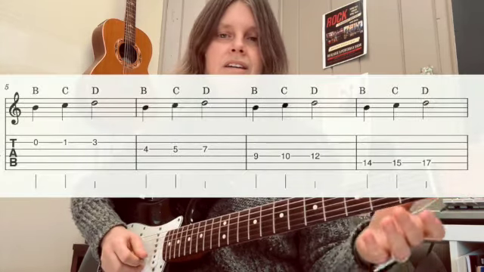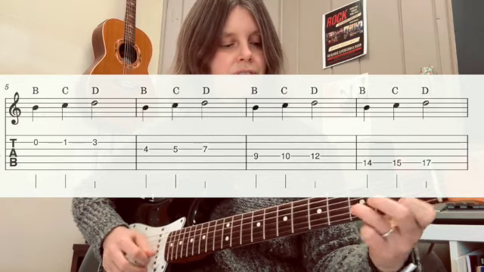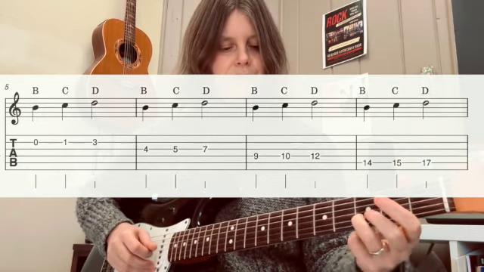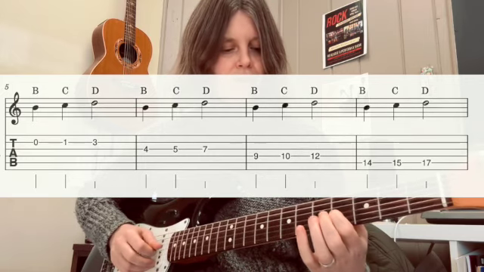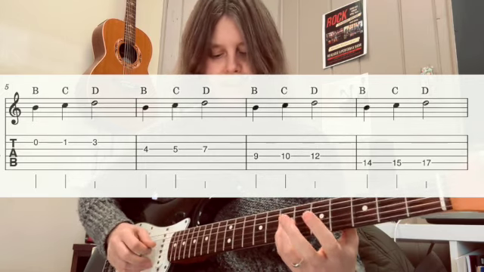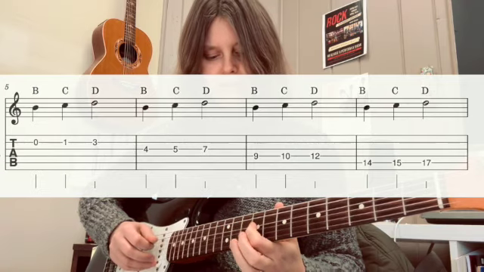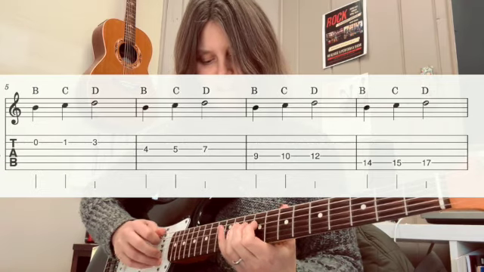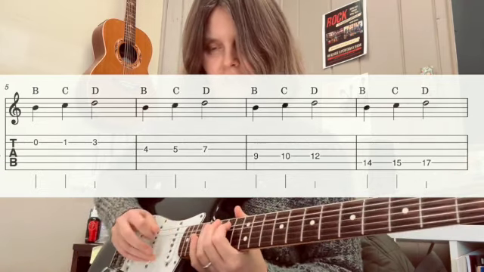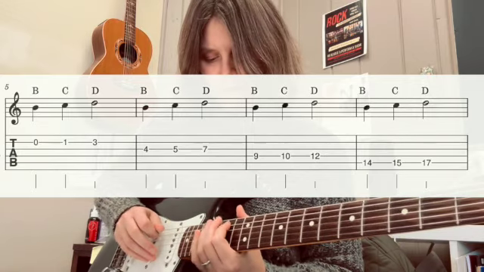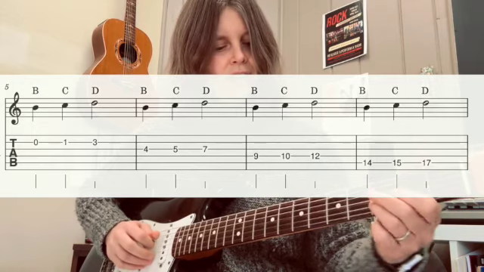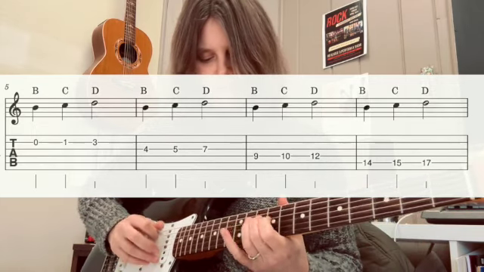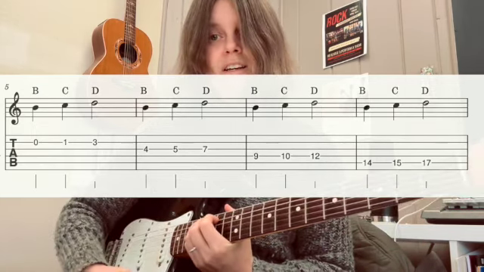I'm going to go to the 2nd string. When it's open, it's B, and then I have C on the 1st, D on the 3rd. Those notes repeat here on the 3rd string, 4th fret, 5th fret, 7th. Here on the 4th string, the D string, 9, 10, 12, and then here on the A string, 14, 15, 17. So I have B, C, D, repeated in four places.